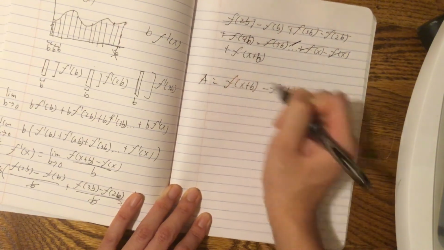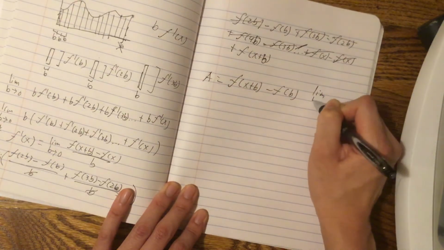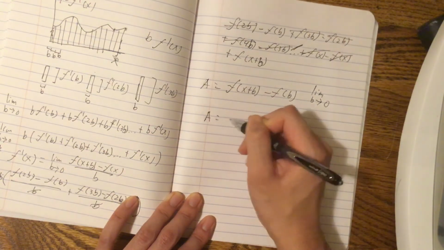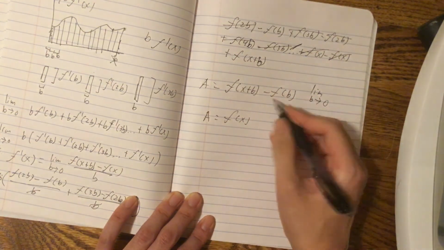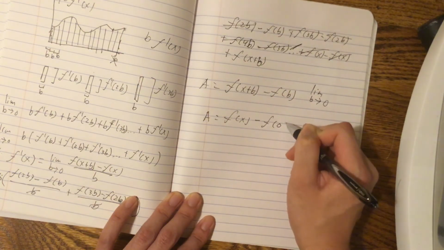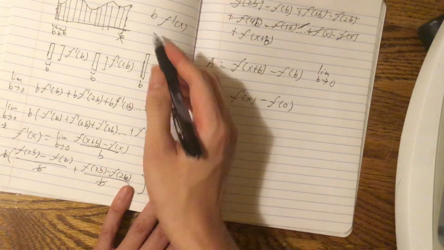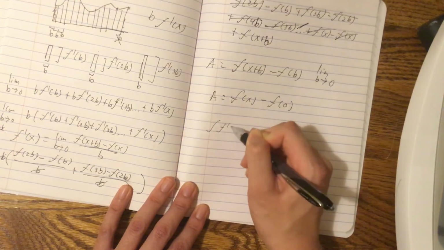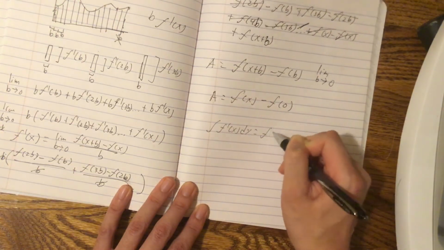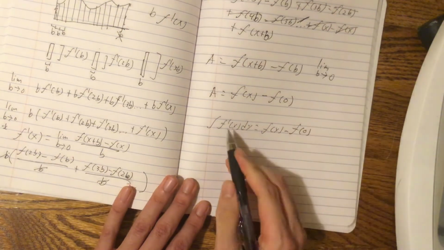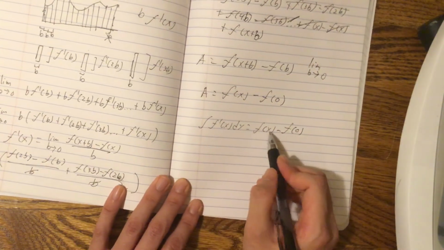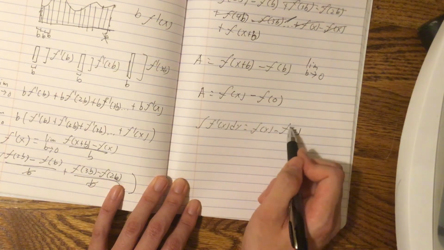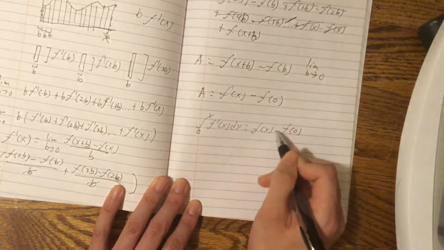This equals the area under the curve. And as the limit b approaches 0, we get that the area equals f of x, because x plus 0 is x, minus f of 0. And look, we know for certain that the integral of f prime of x dx equals f of x minus f of 0, because an integral is just the area under the curve. But look here, the integral of this f prime of x function from 0 to x equals this.